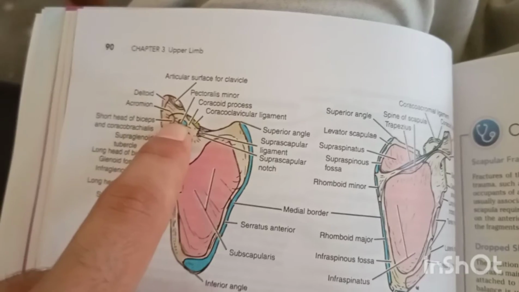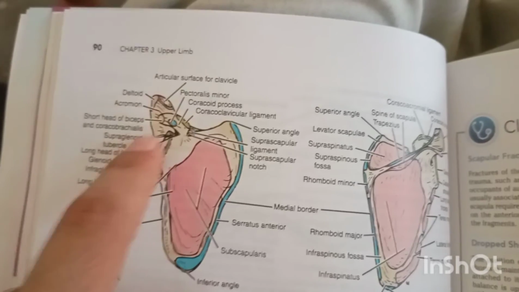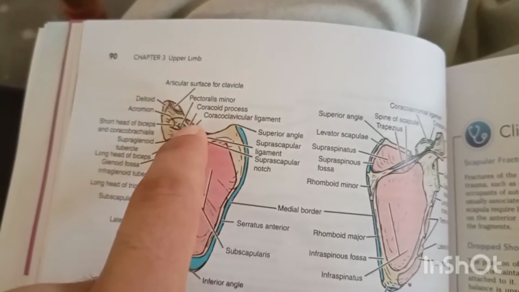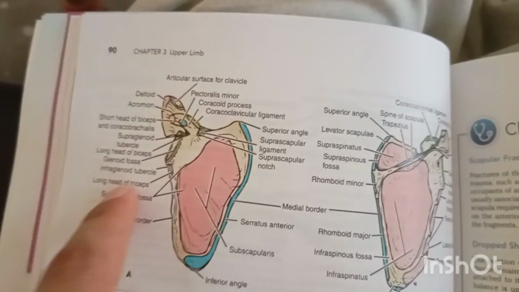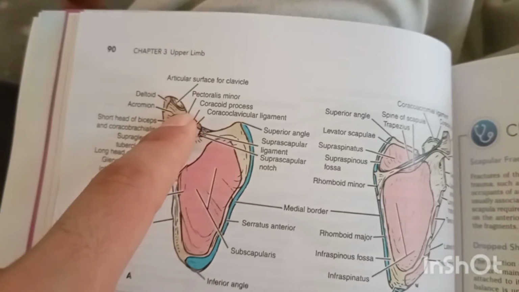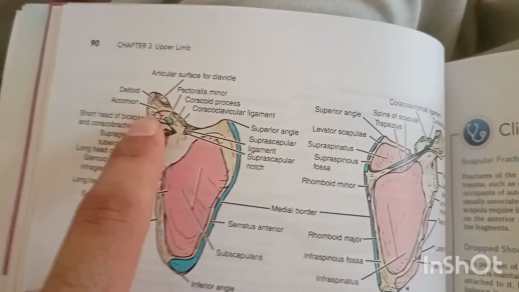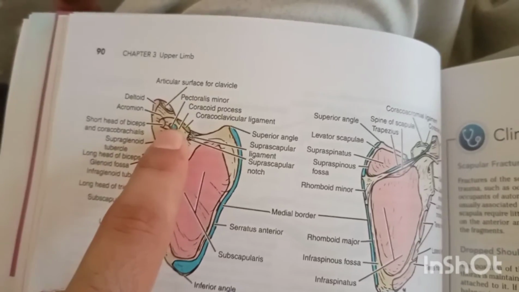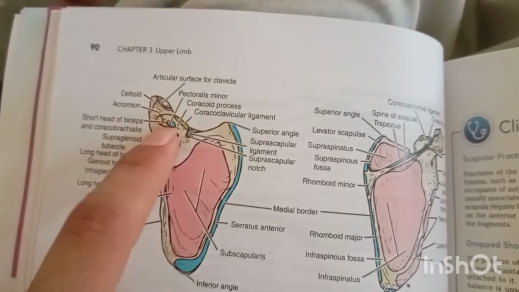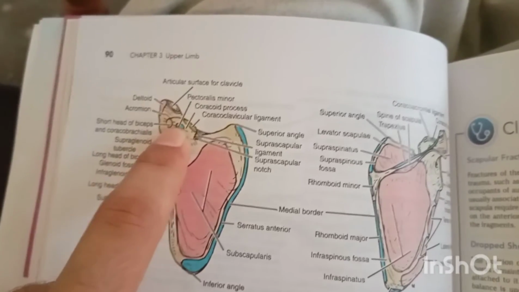Another muscle which is attached here is the coracobrachialis. It is also an arm muscle. This is the origin of the muscle, and its insertion is on the humerus. So the muscle goes to the humerus. Also the biceps goes toward the humerus. You can know from the name coracobrachialis: coraco means one head is attached to the coracoid process.